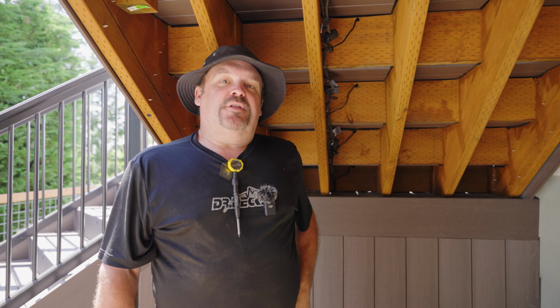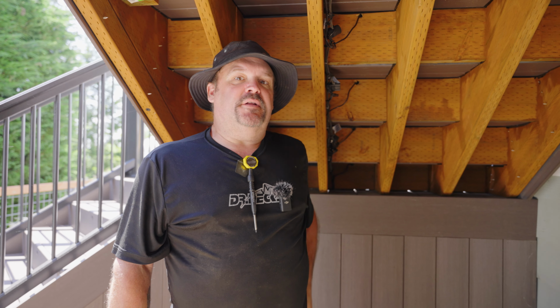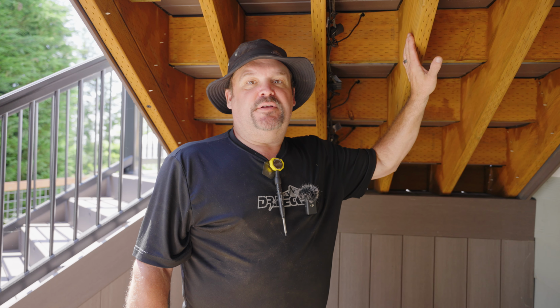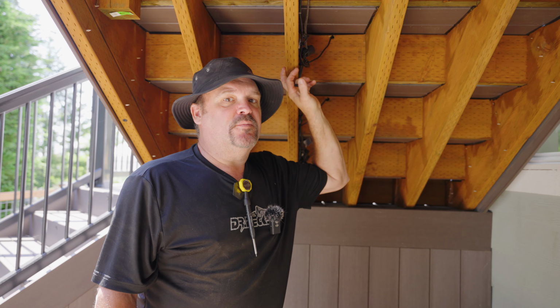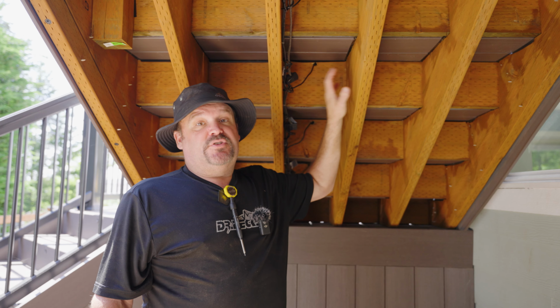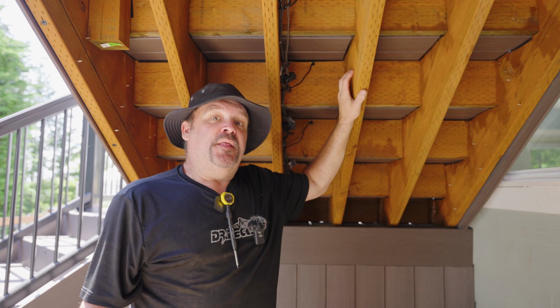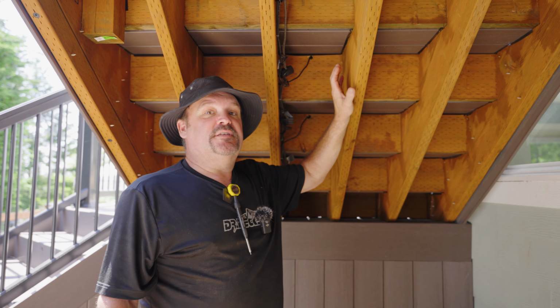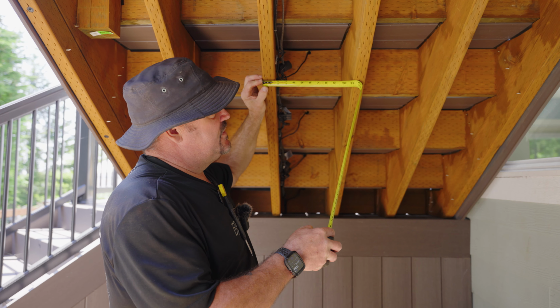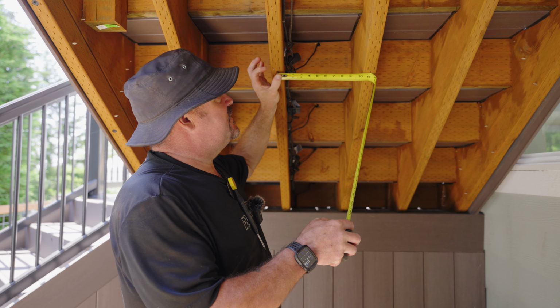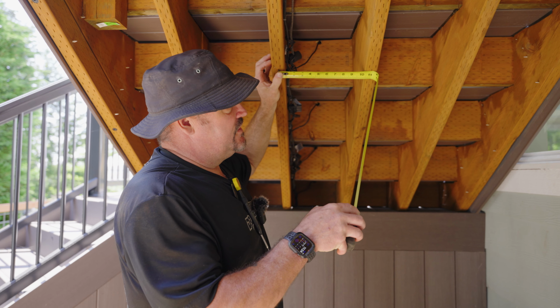All right, next terminology that we are gonna talk about is on center, or O/C. So on center basically is a way of identifying how far apart particular members are from one another. This could be the joists on your deck, which is the most common term when deck building, but you also might have your stringers a certain distance on center. So in this particular build, this set of stringers is 11 inches on center, which means from the center of this stringer to the center of this stringer is 11 inches.